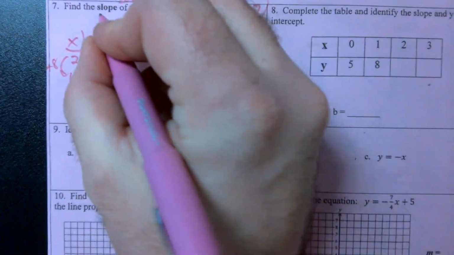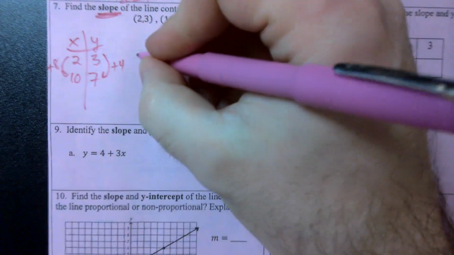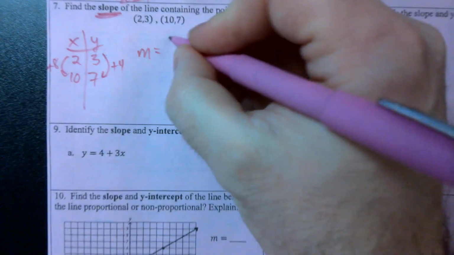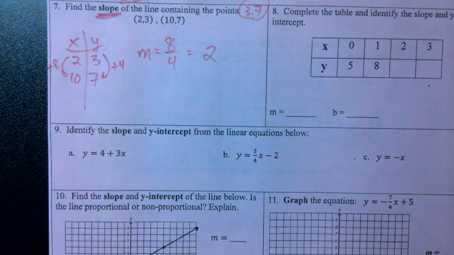So if I want to find slope, what letter is slope represented by again? M. M equals 8 over 4. What's 8 over 4? 2. Give me a thumbs up. You got 2 for number 7.